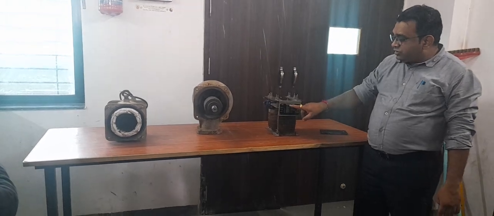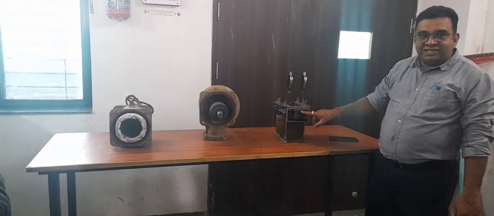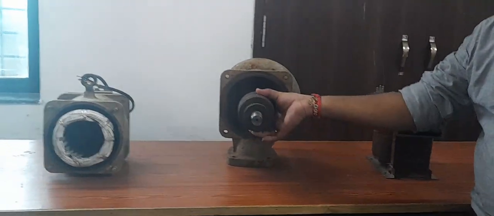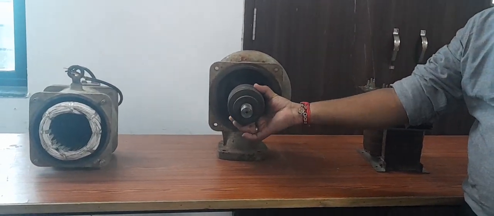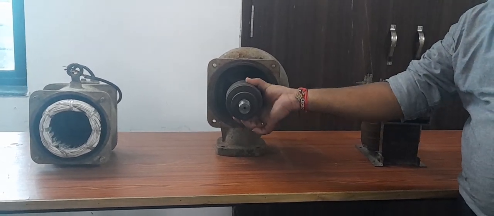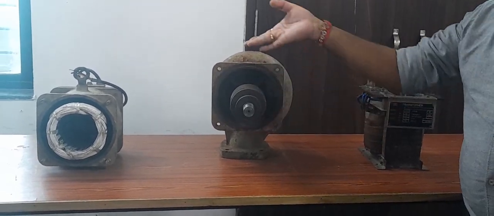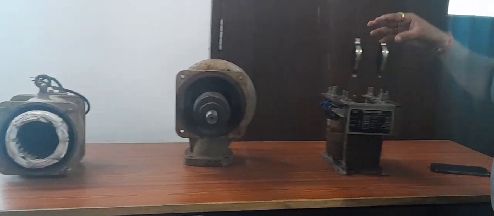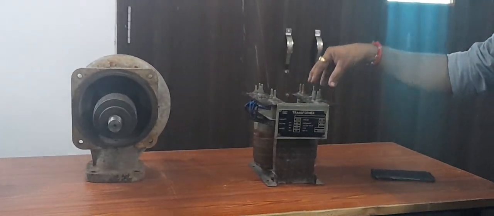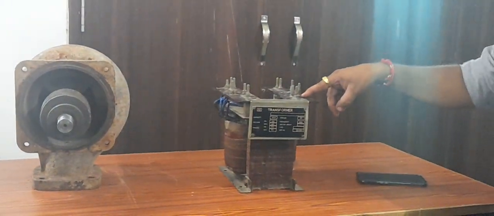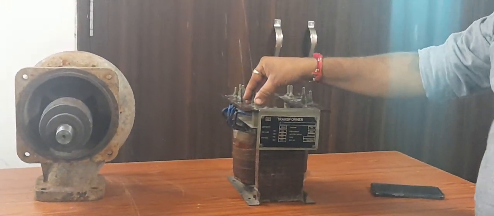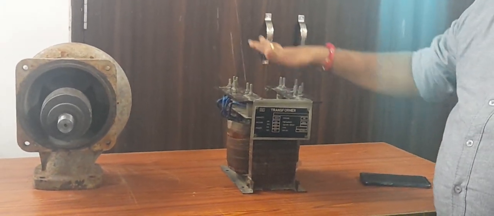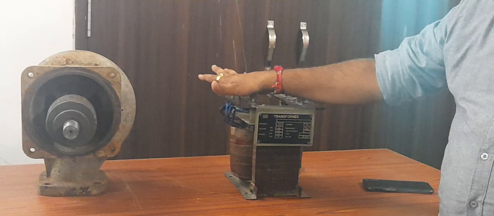So the transformer is a static device, no moving part is there. Here we have a loop, which is the rotor of the motor, and it is moving. It will continuously move, so we can say it is a rotating device. Now in the transformer, there is one winding known as the primary winding, and another winding known as the secondary winding. But here the primary winding remains stationary, and the secondary winding also remains stationary.